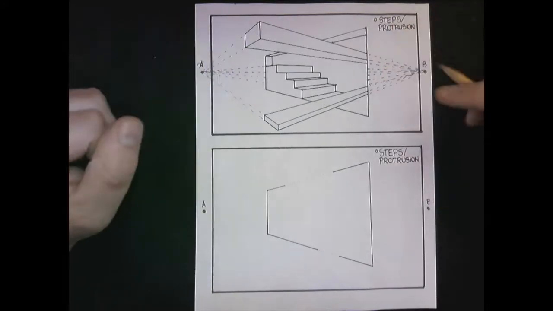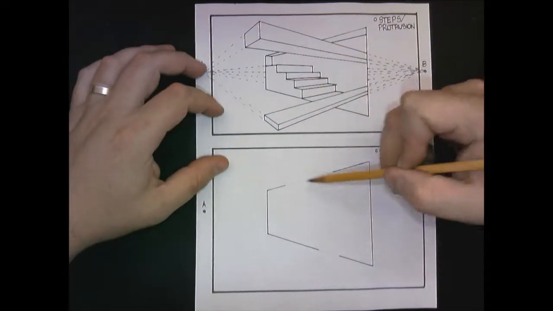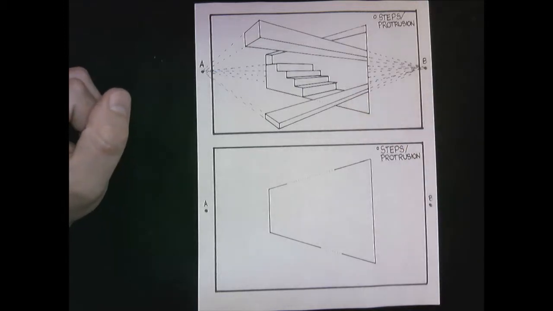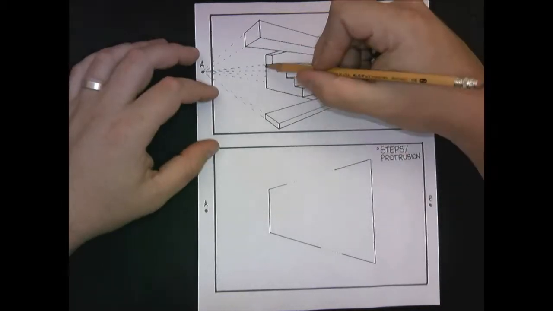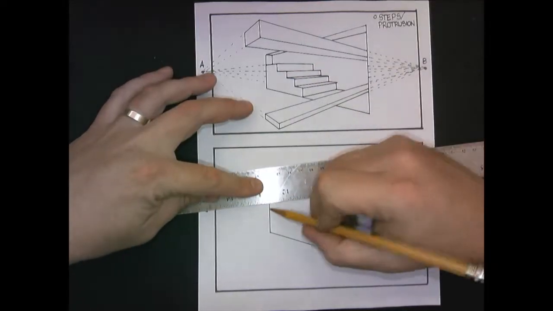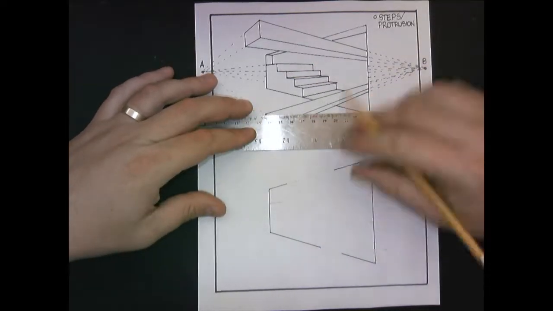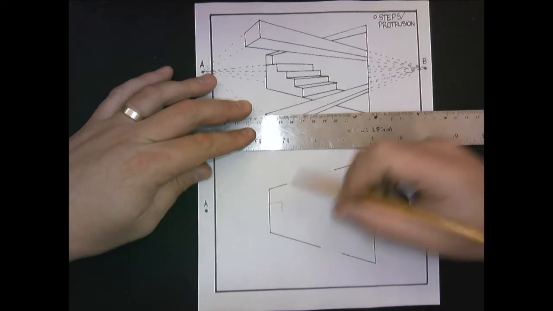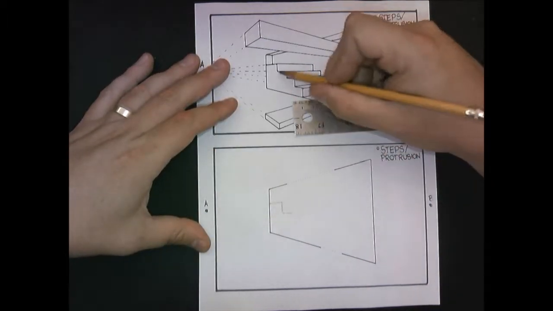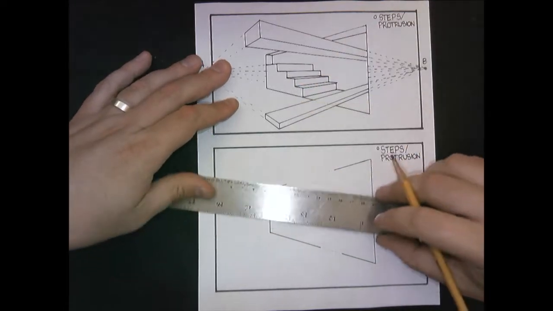Alright, steps and protrusions. You're going to notice here that we've got things that look like they're protruding out. We've got a staircase. I've intentionally left the top and bottom of the opening open so that way we can draw the protrusions. So to start with the steps, we're going back to A, and you're going to notice a pattern here. So it's back to A, a vertical line, back to A, vertical line.